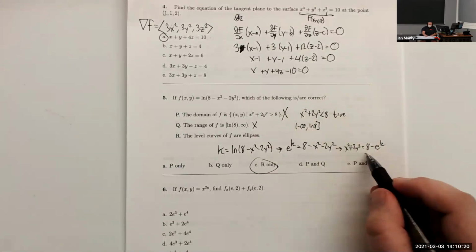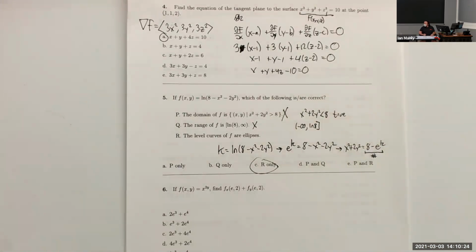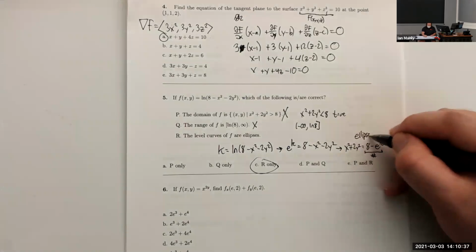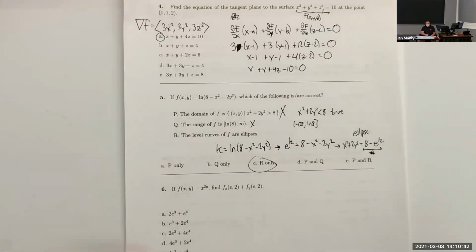Now forget about how weird this looks right here. What is this? This is just some number, right? And we have x squared plus a multiple of y squared is some fixed number because k is a constant. So that means we're going to end up having an ellipse, so long as k is ln of 8 or smaller, which it definitely will be in this domain.